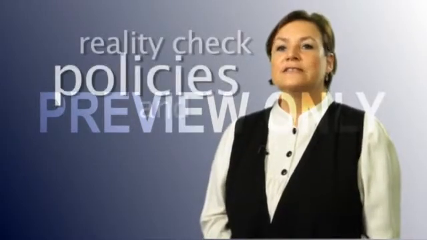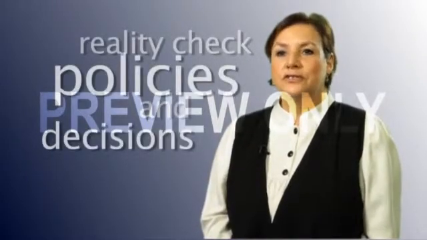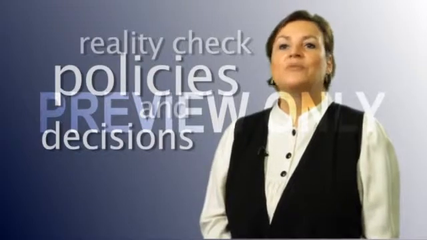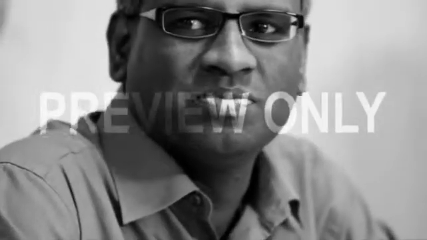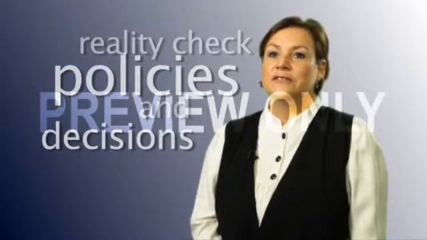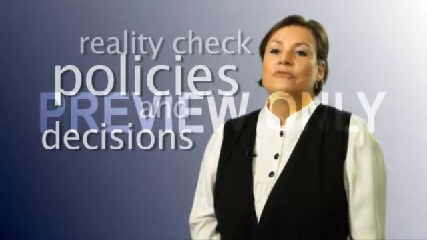Equality impact assessments are a way of reality checking that your policies and decisions are in tune with the needs of the people who will be affected by them. And involving your stakeholders early on is much more likely to ensure that you reflect the lived experiences of those affected, rather than second-guessing and making assumptions about what works and what doesn't work.